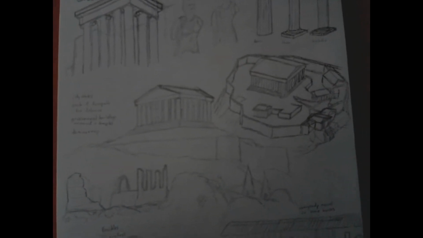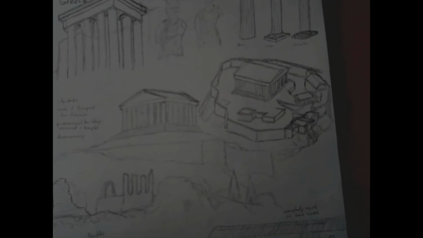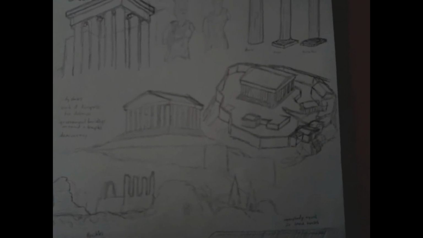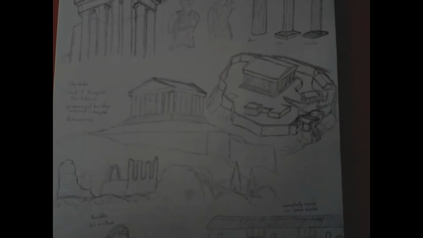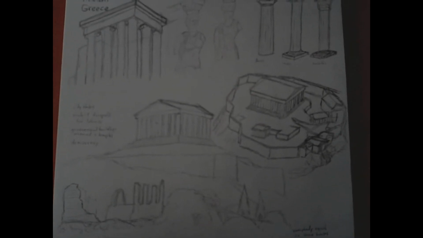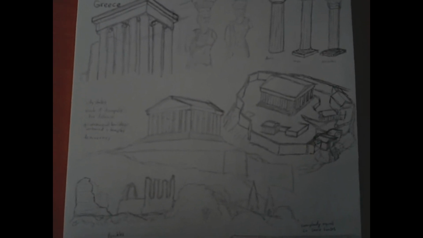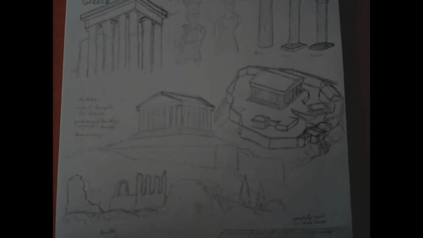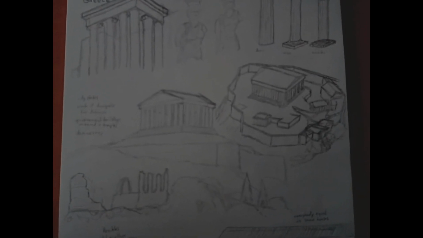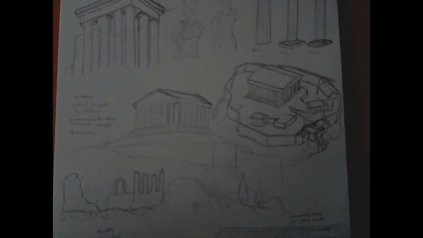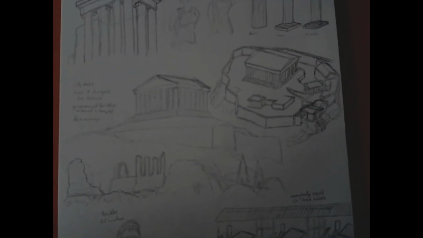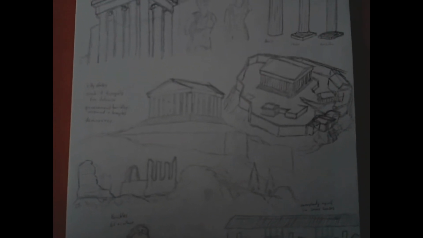And around the Acropolis are government buildings and temples. I think later in history it became less government buildings around and only temples, but in the beginning it was both. Okay, they have democracy and city-states and acropolises. So then I have ruins, okay.